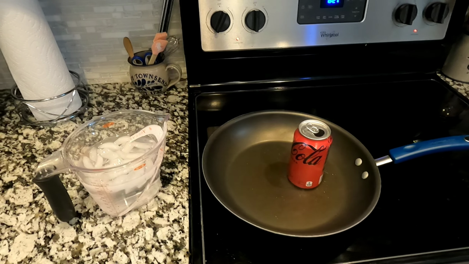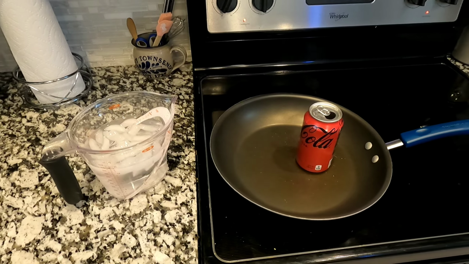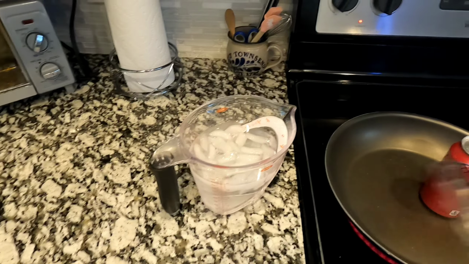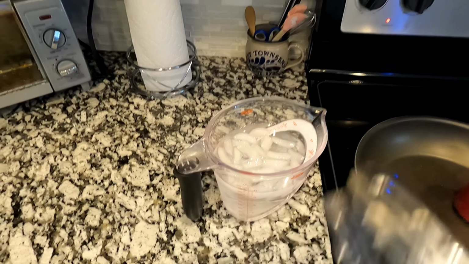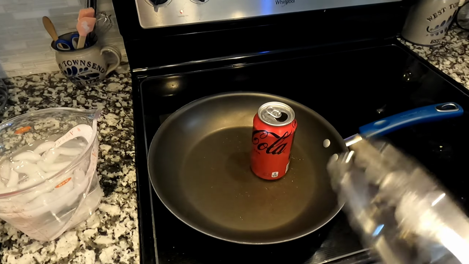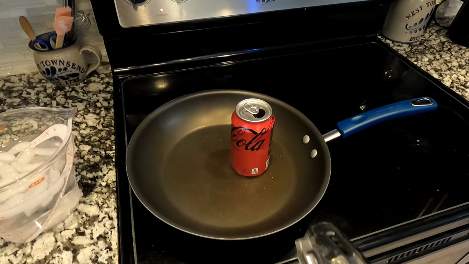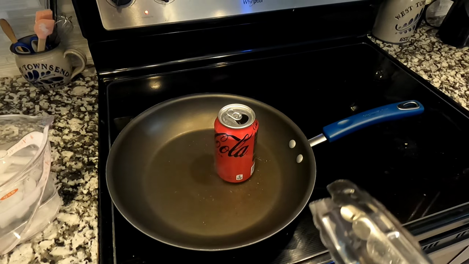All right, guys, I'm going to do a quick demonstration of properties of water. Obviously water can be a solid, liquid, or gas. I've got some ice there, an ice bath. I've got an empty can of soda, not completely empty, there's just a little bit of water in there, which is pretty much all steam.